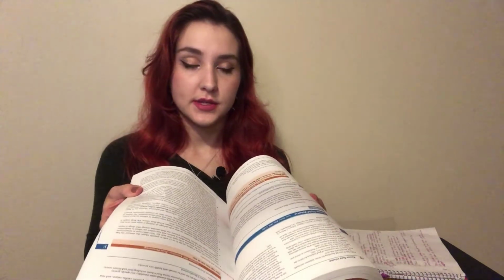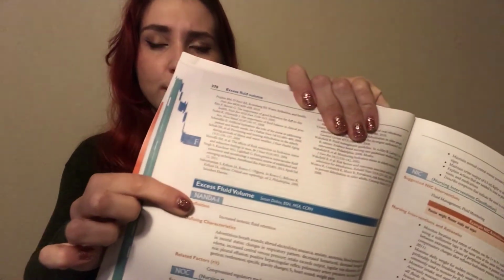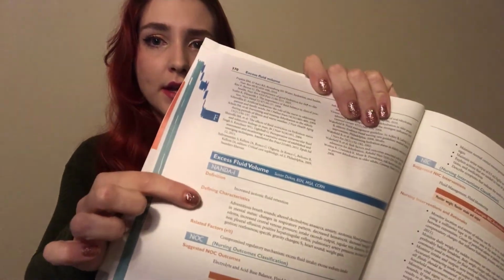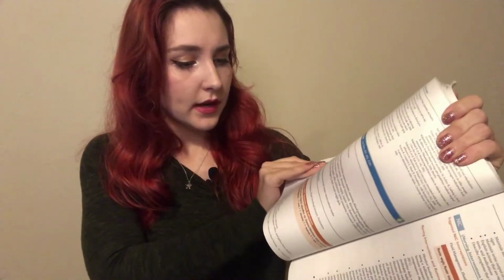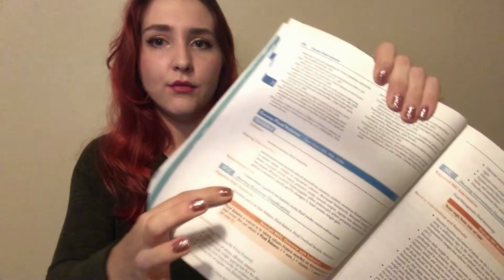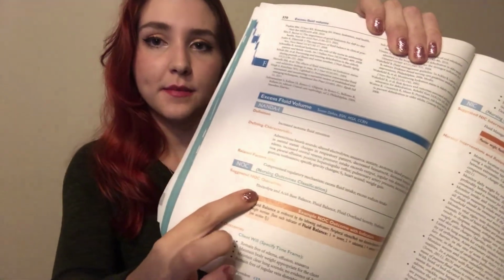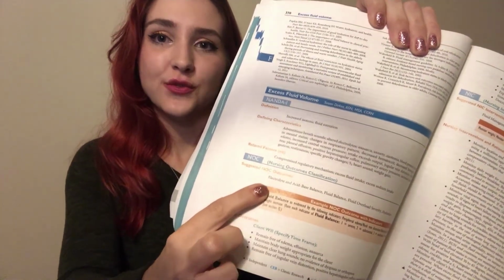Now, remember how I told you that this nursing diagnosis handbook can really write these care plans for you? Well, we're going to go to the page that has our problem on it, which is excess fluid volume. And down here you can see that they have recommendations for the outcomes of a patient that has excess fluid volume.